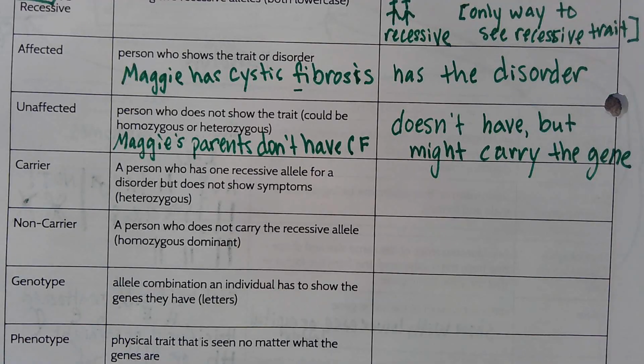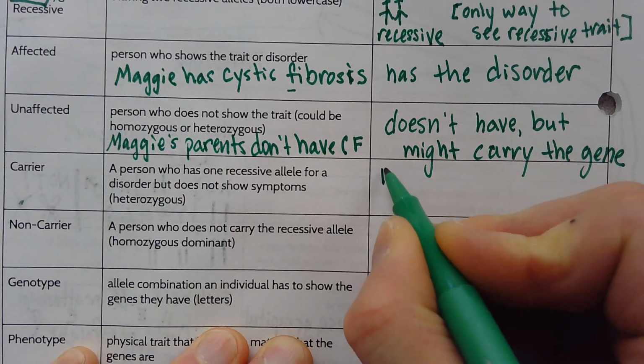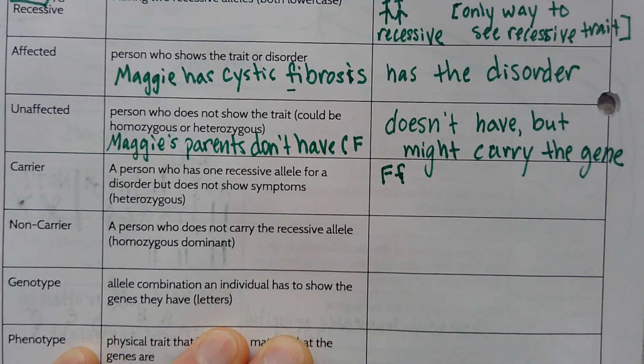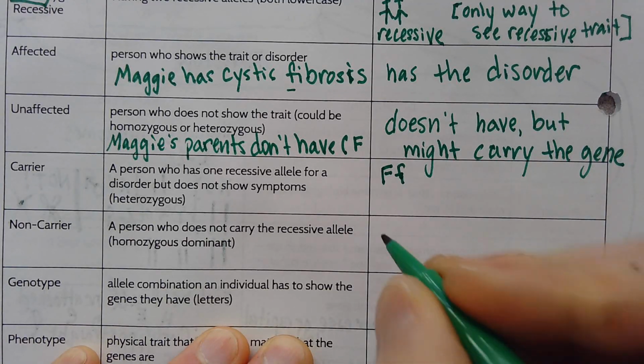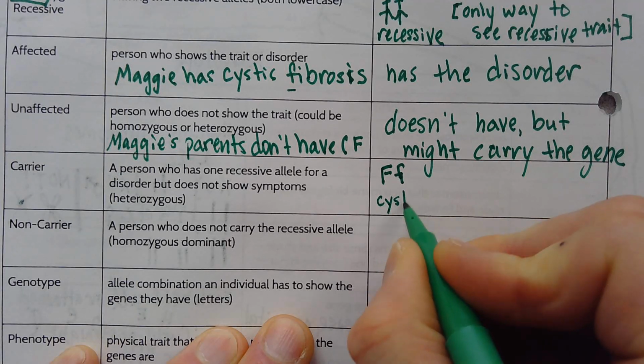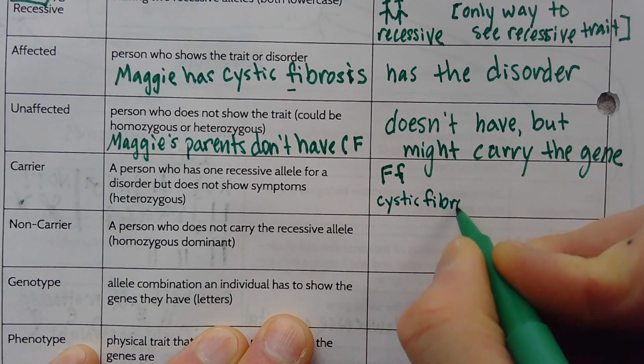So yeah, the carrier is the one who has that recessive allele. So in the case of Maggie, the cystic fibrosis is recessive. Sorry, guys. I know.